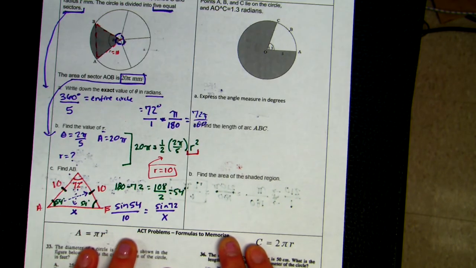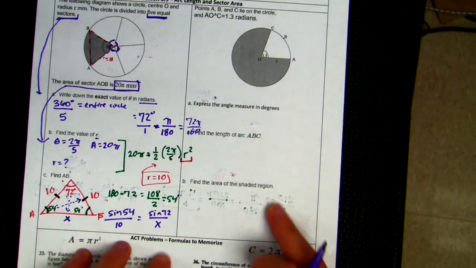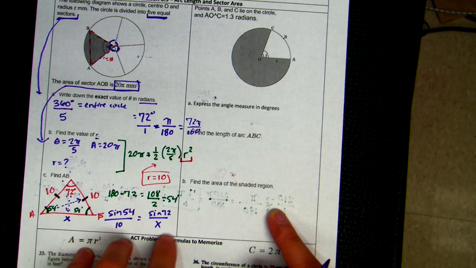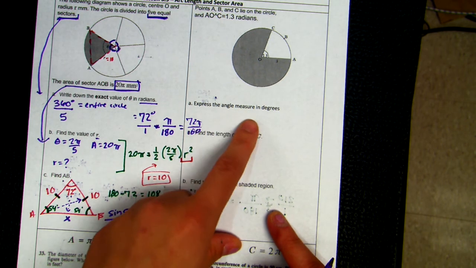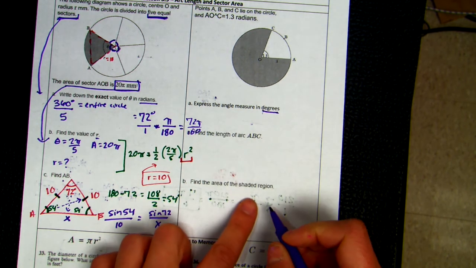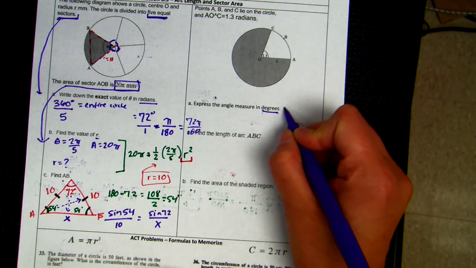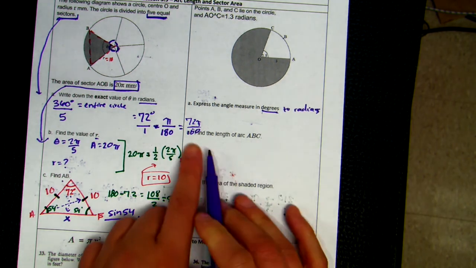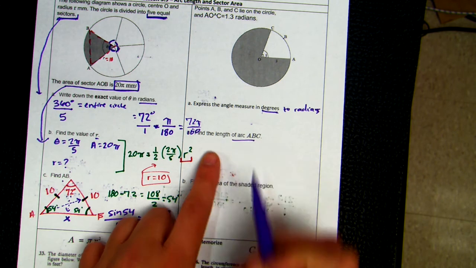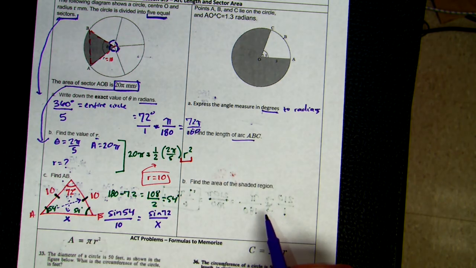You've got a little work to do on your own. On this one, I'm going to give you two teeny tiny hints before you have to do it yourself. Express the angle measure in degrees. Check the front for converting from degrees to radians. Okay, for find the length of the arc, you should be able to use your formula for that.